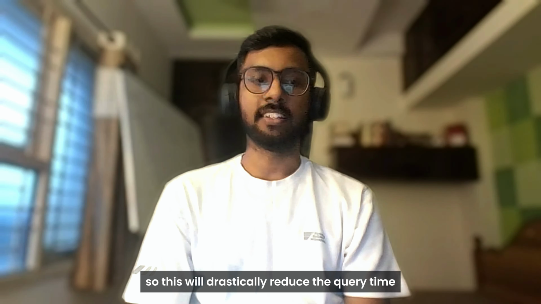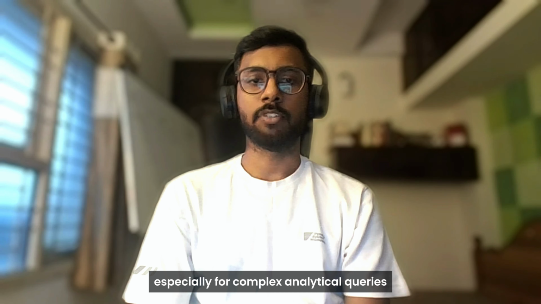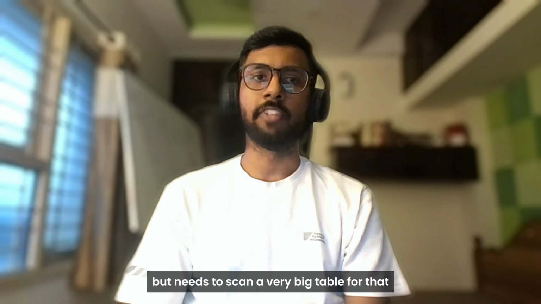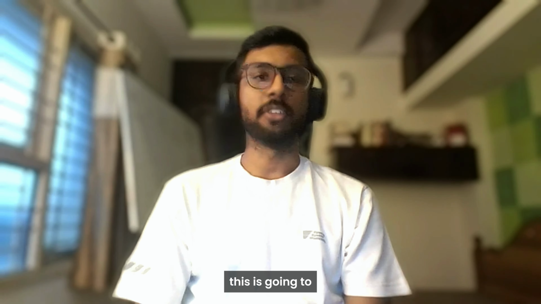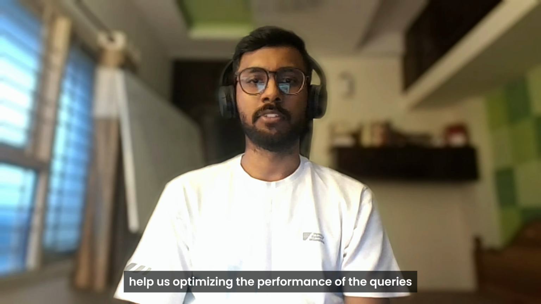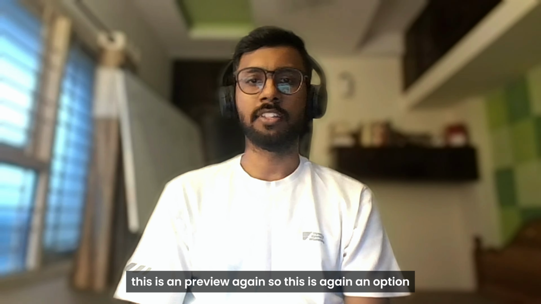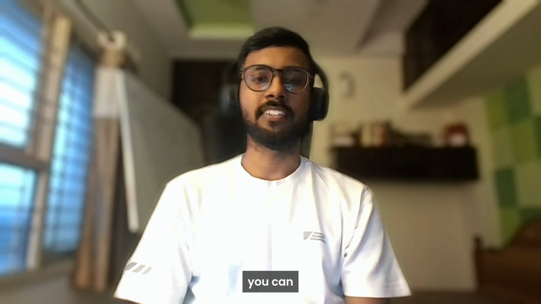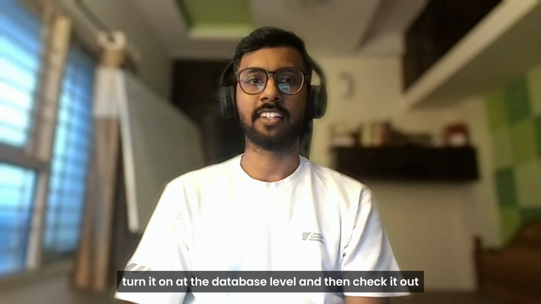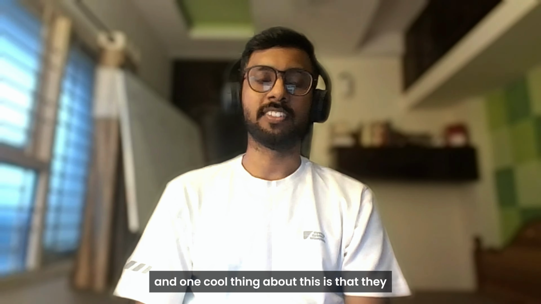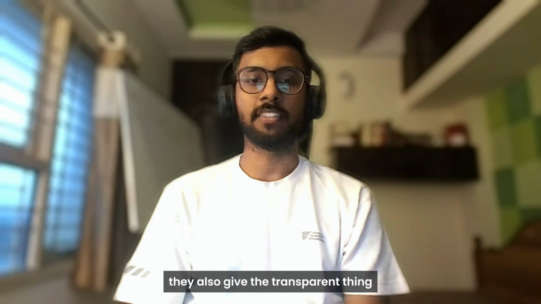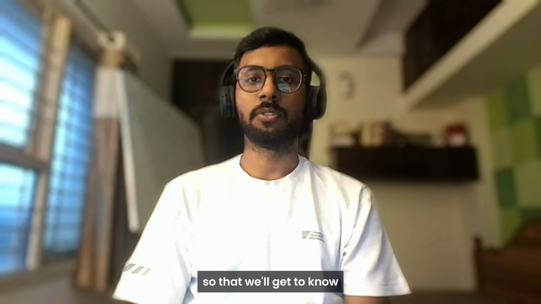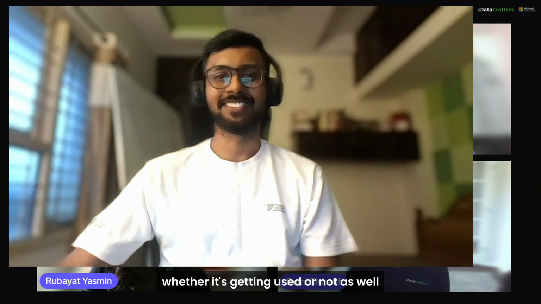This will drastically reduce the query time, especially for complex analytical queries which give us very few rows but need to scan a very big table. So this is going to help us optimize the performance of the queries. This is in preview again, and it is an opt-in, so it does not turn on automatically. If you want to try this out, you can turn it on at the database level and check it out. One cool thing about this is that they also give transparency on whether a particular query is using the cache or not, so we'll get to know whether it's getting used.